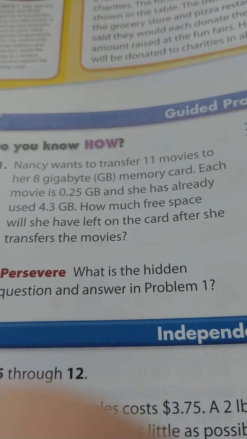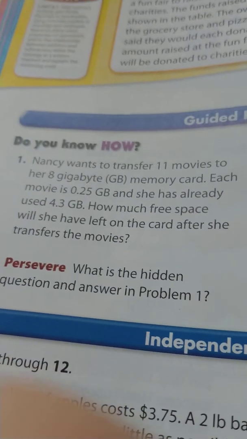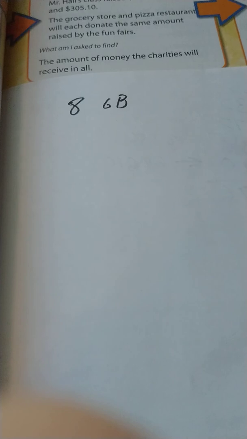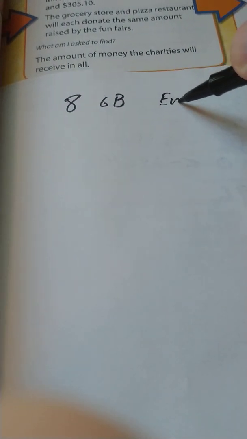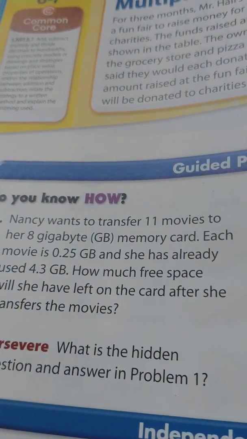So right now, well, I'd like to take some notes. 8 gigabytes is everything that she can hold. I'm going to say everything. All right. 0.25 gigabytes is one movie.